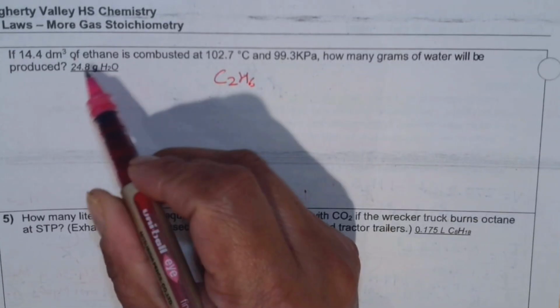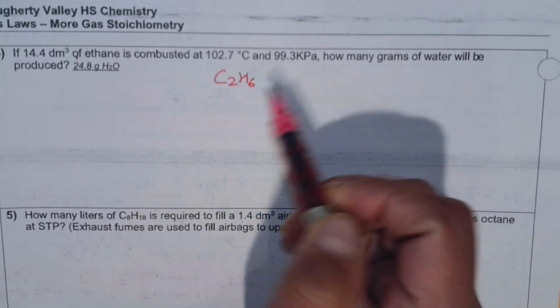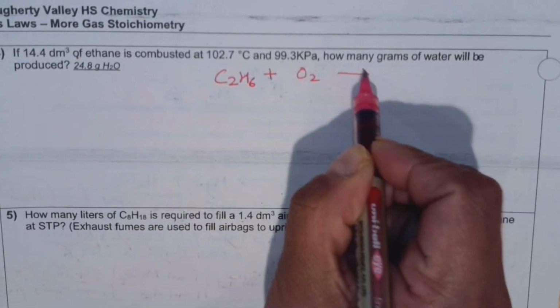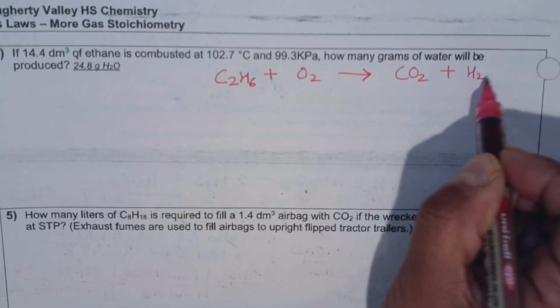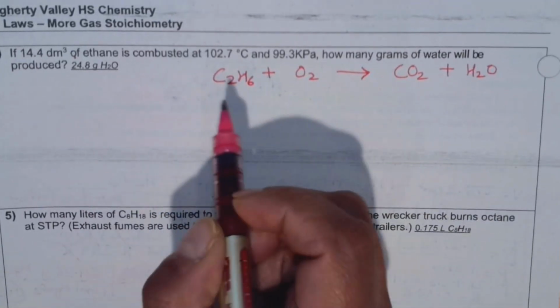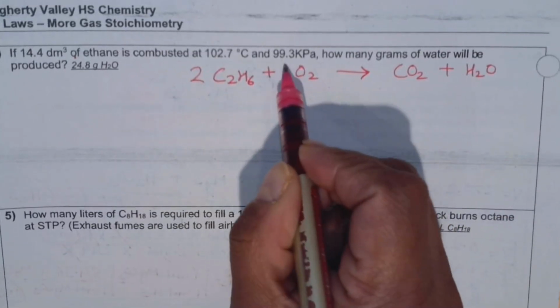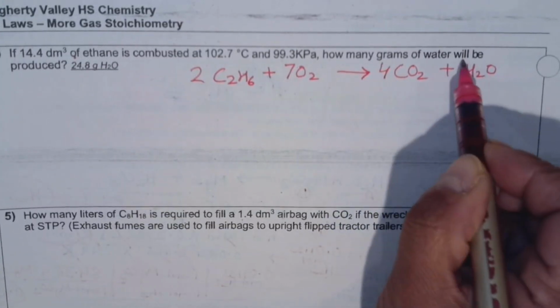You can look it up because this one does not state the formula, but this is ethane, C2H6, plus O2. This is a combustion reaction. The products are always CO2 and water. Next, you need to balance this equation. So you will get 2, 7, 4, and 6.